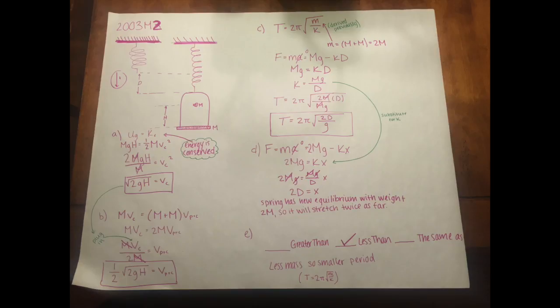So we have the original mass m times the original velocity is equal to 2m times the velocity of the pan and the clay combined. Again, we manipulated that equation to eventually get that the final velocity after the two had collided would be 1/2 times the square root of 2gh.